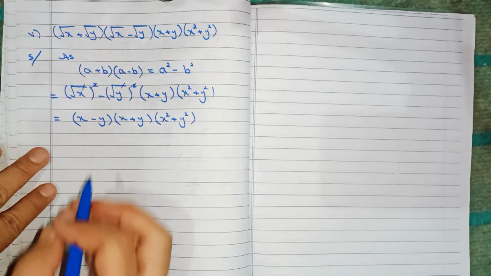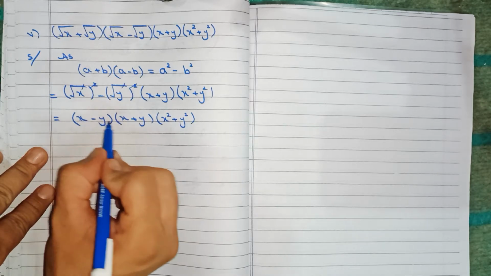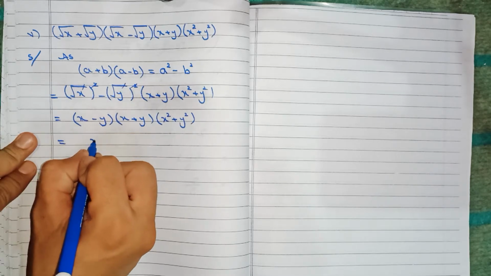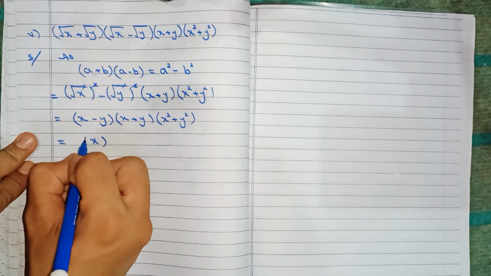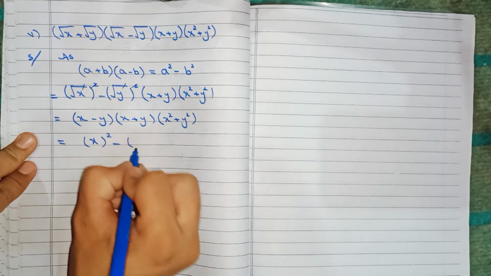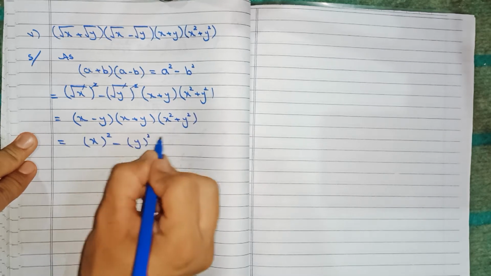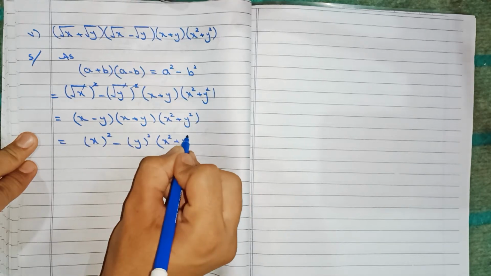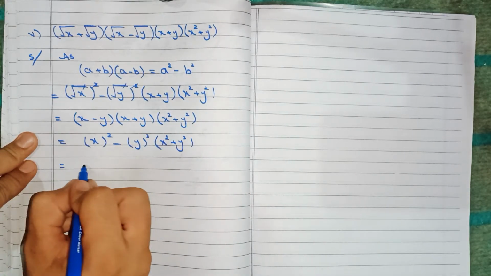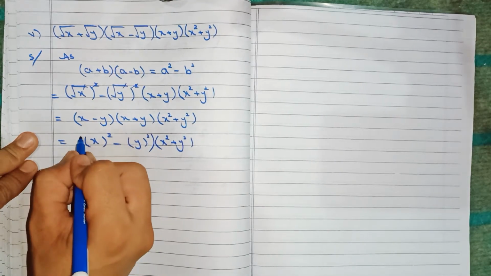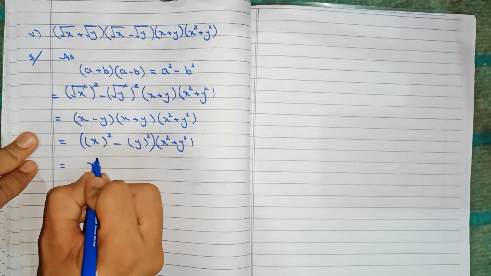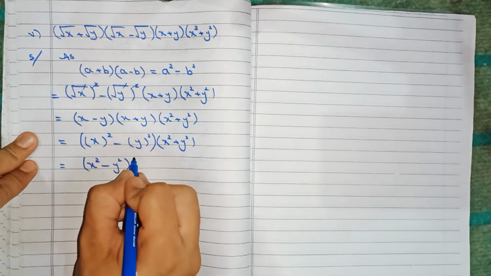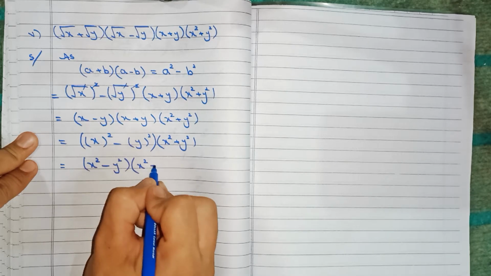Again you may notice a minus b into a plus b. Again, by the formula, it will become x square minus y square and x square plus y square as it is. It becomes x square minus y square into x square plus y square.